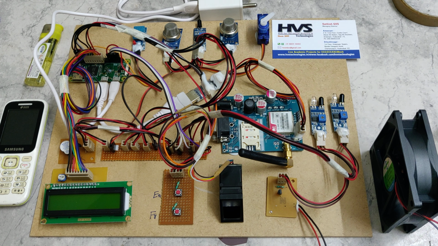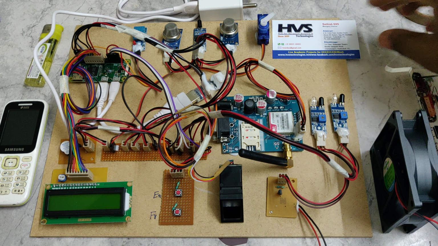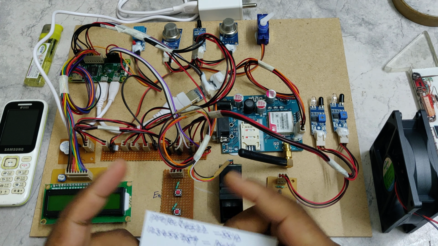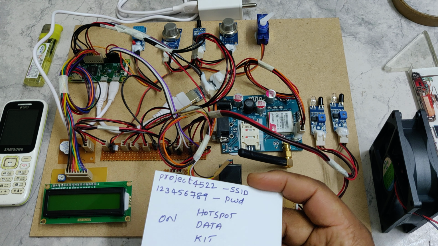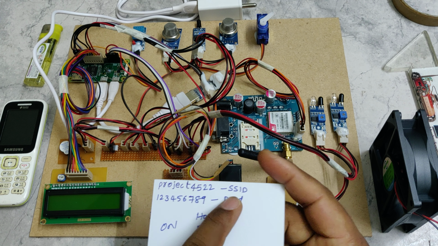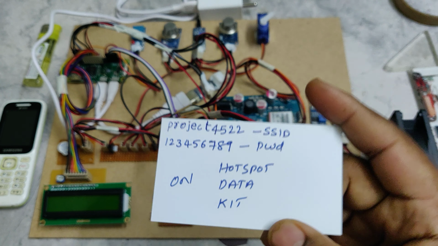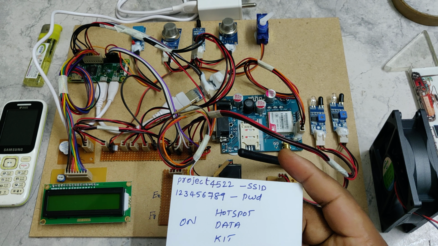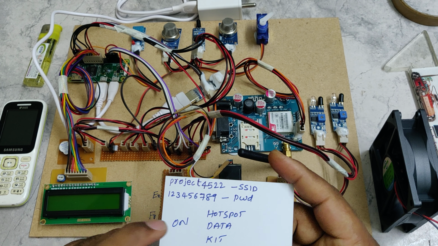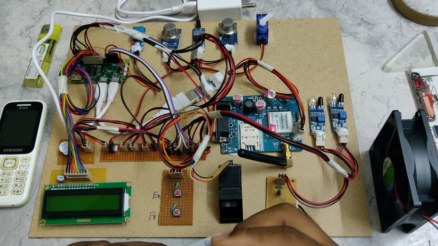So let us see the demonstration. Before demonstrating this, we need to enable our hotspot. We need to do the initializing steps. Go to your Android phone settings, and in that go to personal hotspot, then change the SSID name to project4522, all small letters. I'm repeating, all small letters without any space. Password 123456789, and then turn on the hotspot, turn on the data, and then turn on the kit.